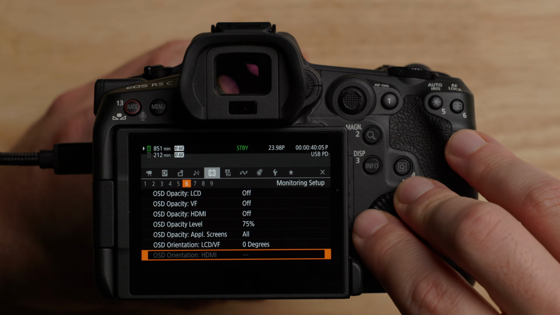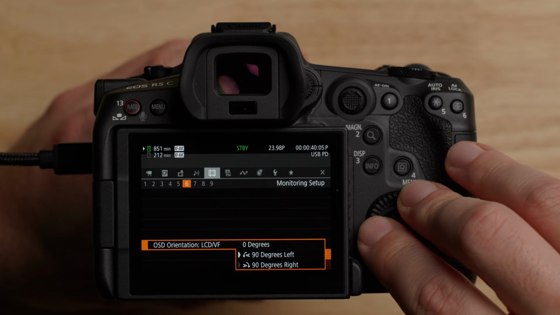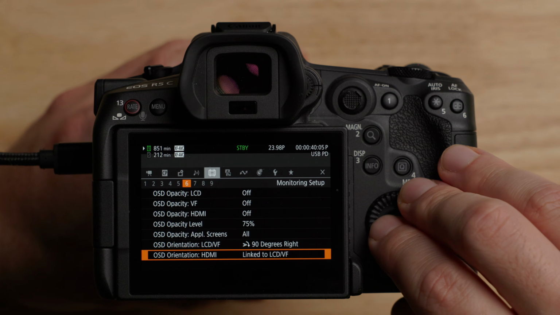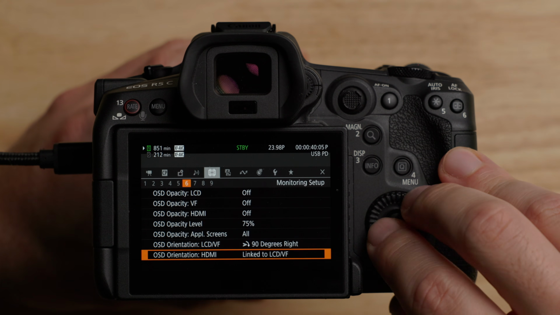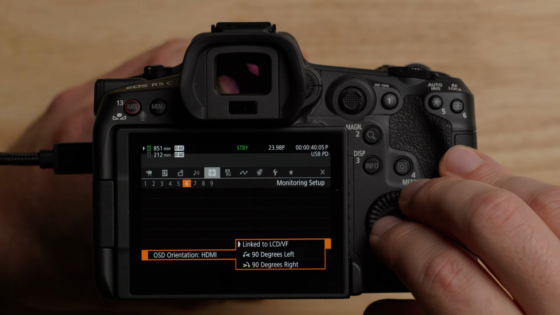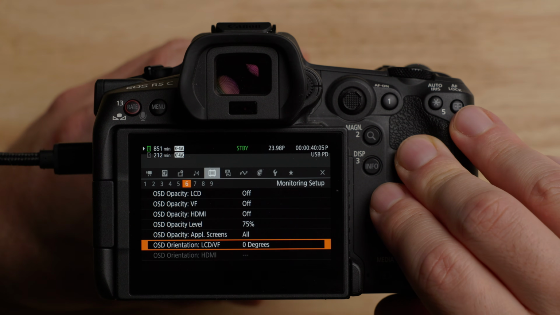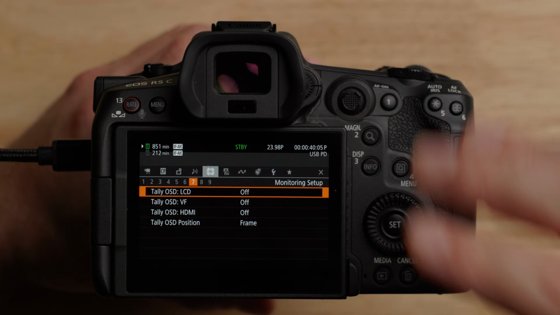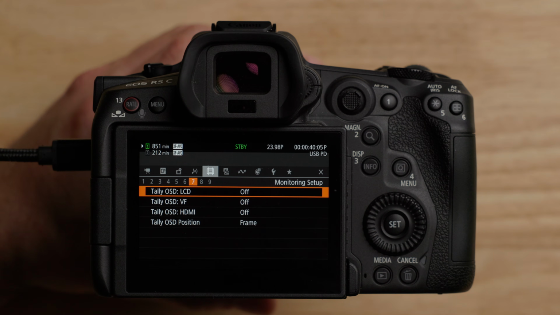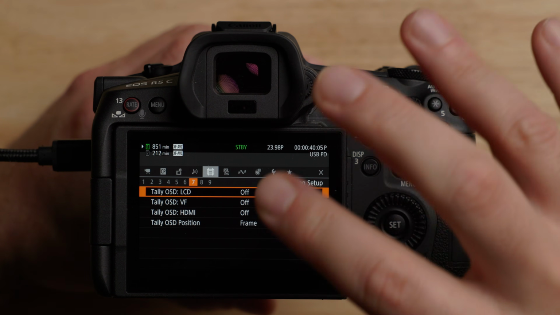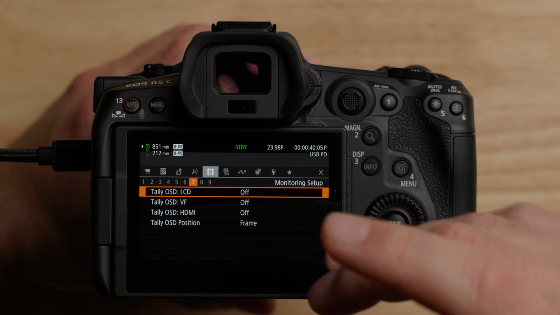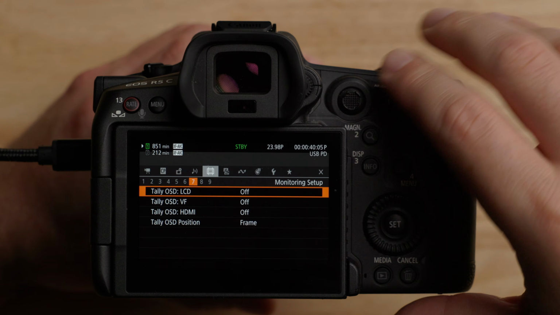And for the on-screen display orientation, you can either link it to the LCD viewfinder setting, or you can do it separately if you have a monitor set up in a different way. So a lot of different options in terms of all the display stuff here. On to the next page, this has to do with the tally lights that are on the screens. So either LCD, viewfinder, HDMI, you can mix and match whatever you want here.